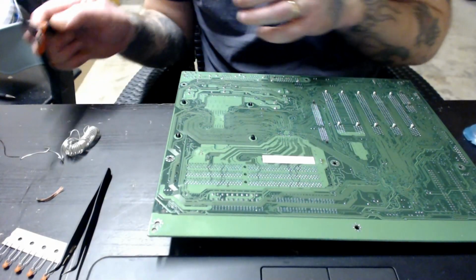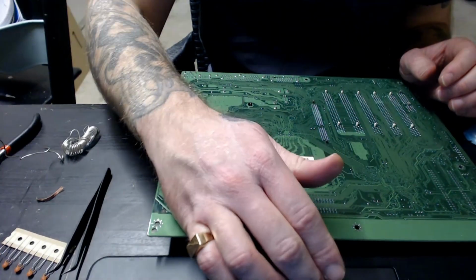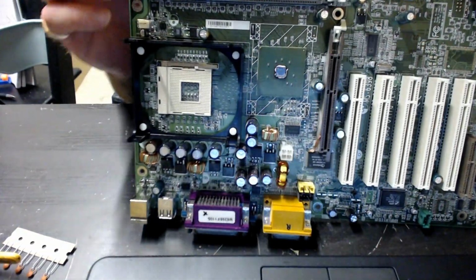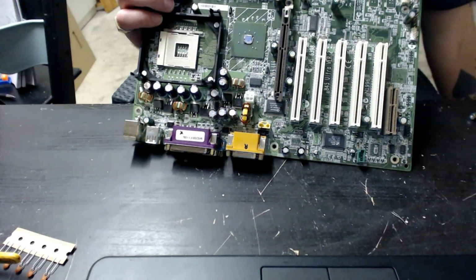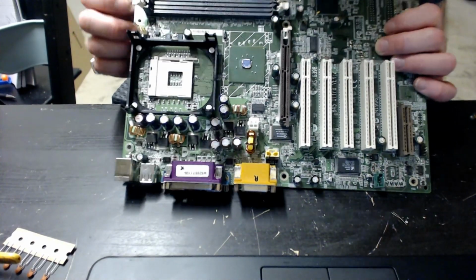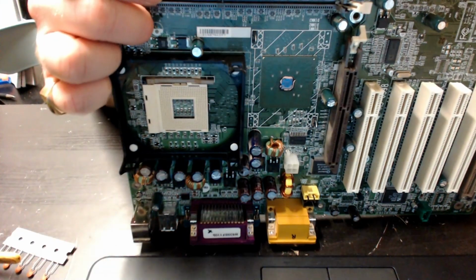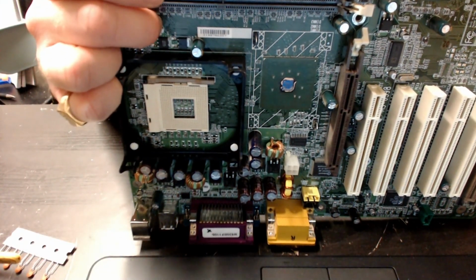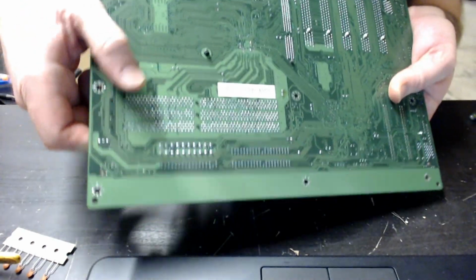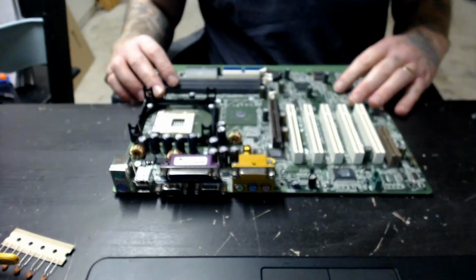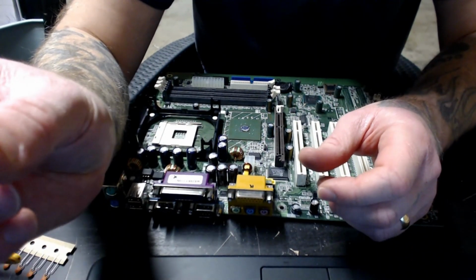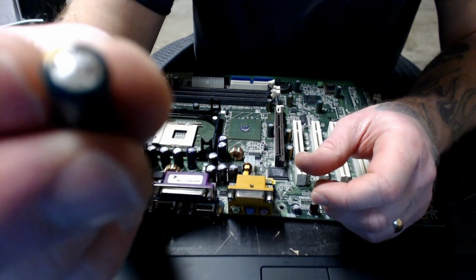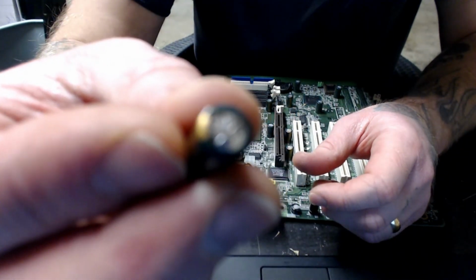So as we can see, after some cleanup, fixing with the wick, thing is finally out. Now we have the holes to put new capacitor in, and here it is, the one we removed. Let's see if we can get it to focus on it.